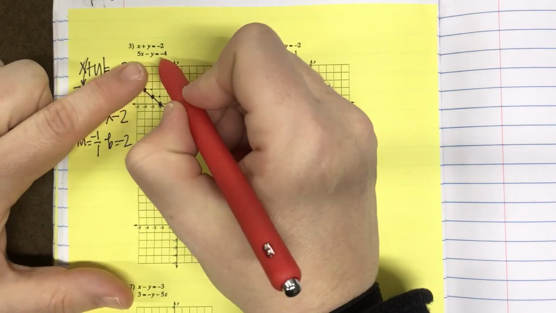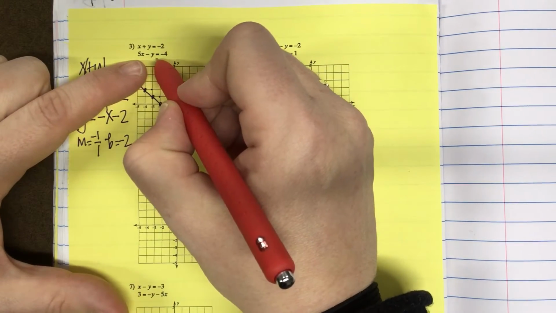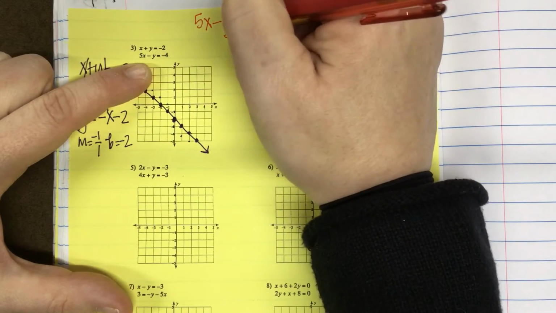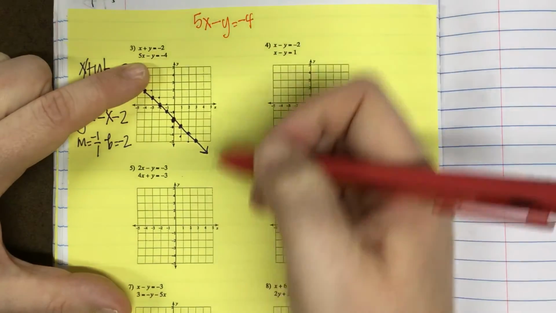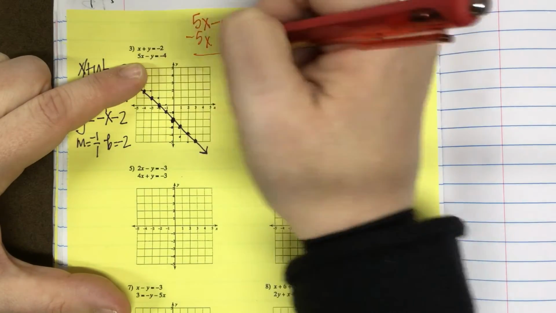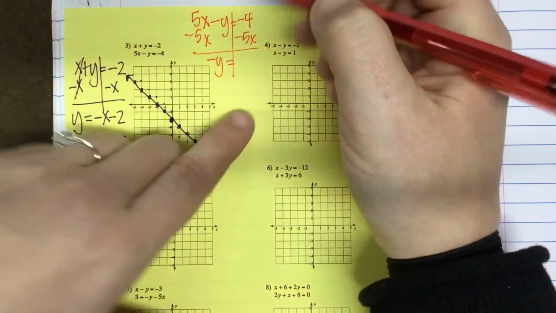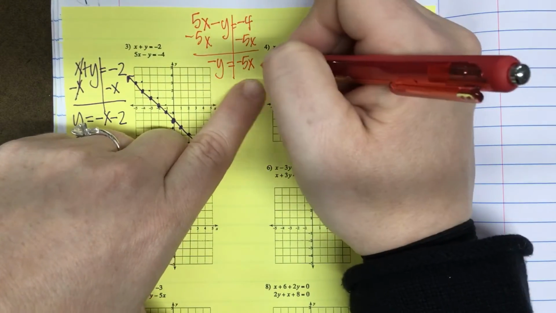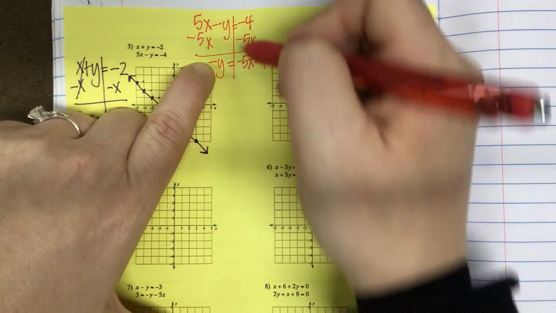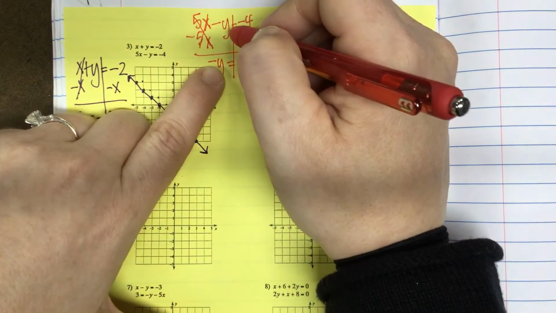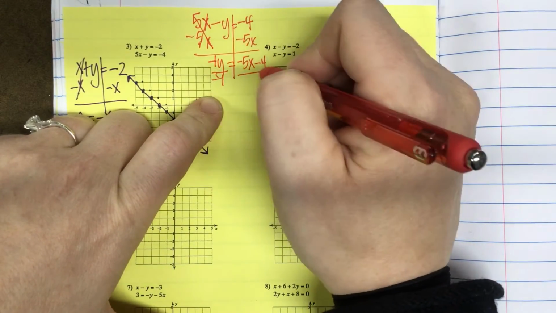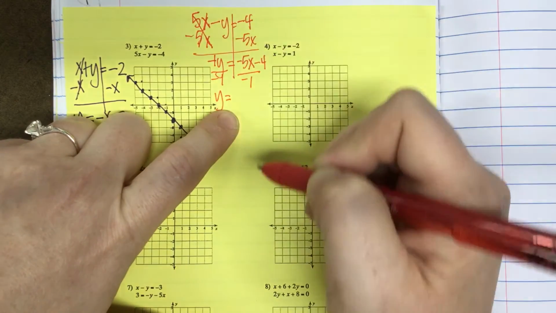I'm going to do the same thing over here. I'm going to solve this second equation for y. So I'm going to do 5x minus y equals -4. Subtract 5x, minus 5x. -y equals -5x minus 4. I have a negative still here, right? That minus sign belongs with that negative. It's really a -1. So I'm going to divide by -1 to get y alone.